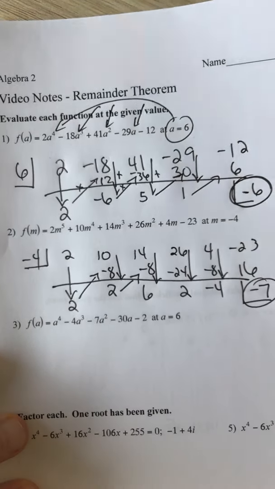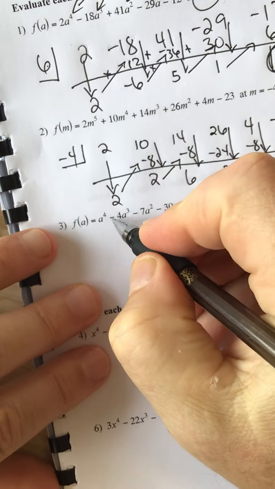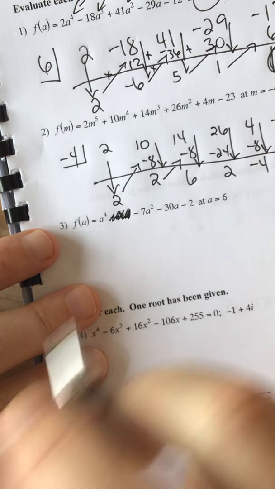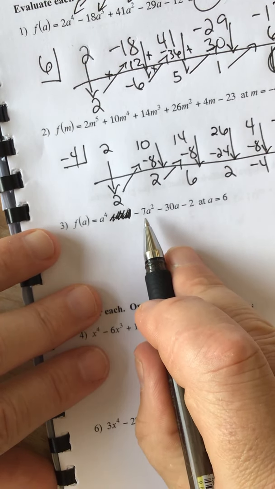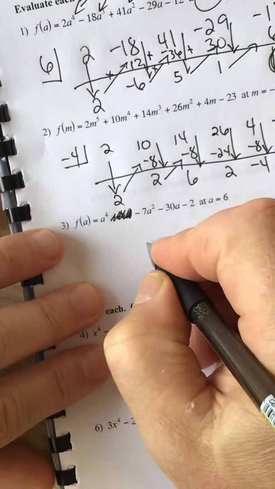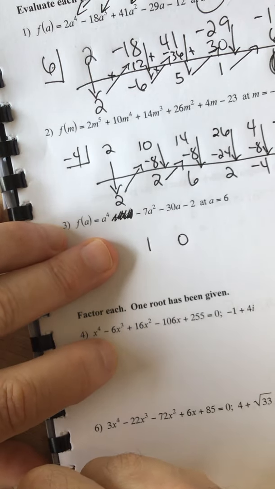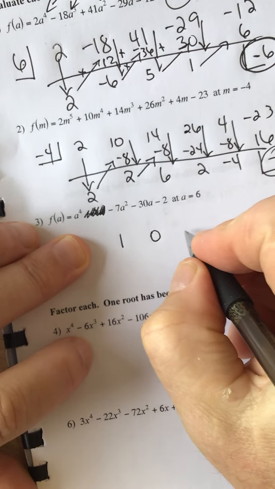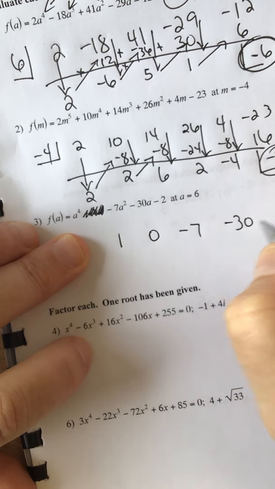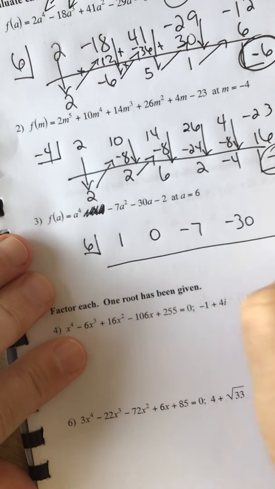Now this last one, I'm going to change the problem just a little bit. Let's say this one was not there. So it goes a to the 4th, then an a to the 2nd, then an a. Okay, you can't have that. A to the 4th is a 1. The a to the 3rd term has to be in there. You have to give it a placeholder, so I'll call that a 0. And then a negative 7 for the a squared, and then a negative 30 for the a, and a minus 2 for the constant, and plug in a 6.